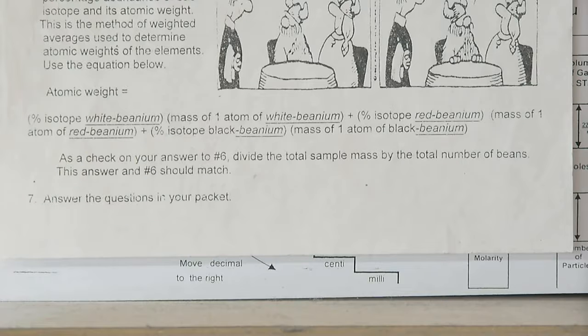You take the percent of the isotope for each one, and that is the far right column. Then you multiply it by the mass of a single one. That's the column second from the right. You do that for each color, and then you add those three answers. You should get an atomic mass of a bean that is roughly 0.3, 0.2, or something like that. Once you have all of that done, then you can answer those questions at the bottom.